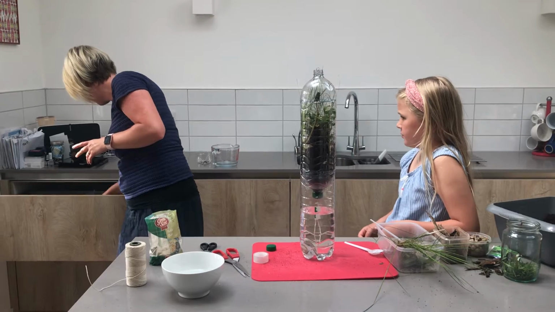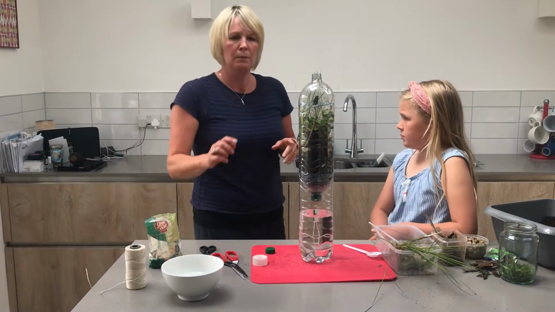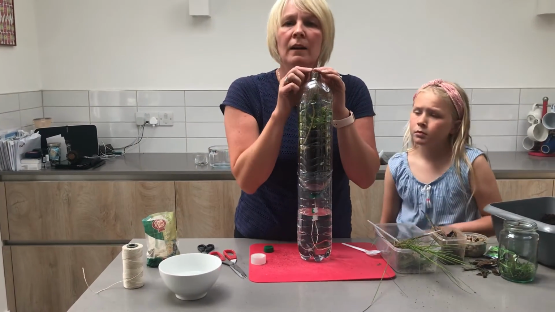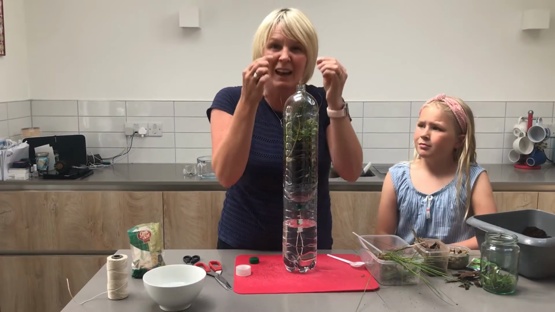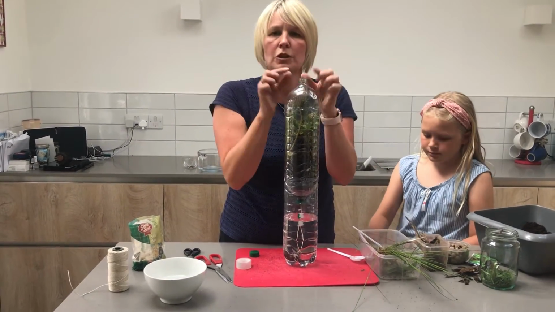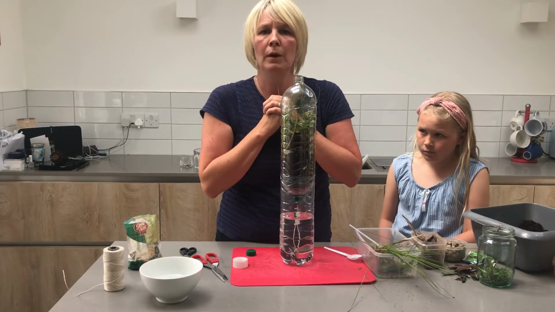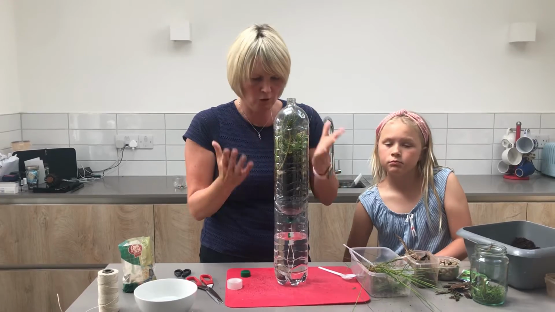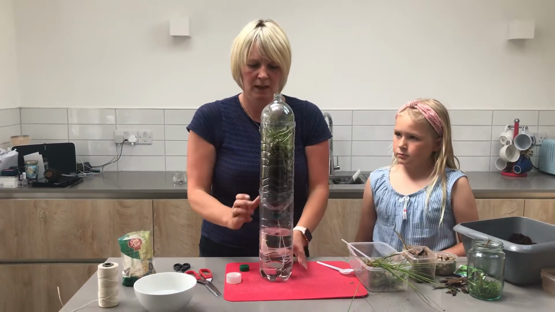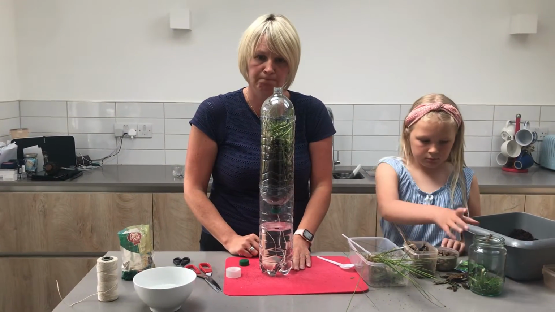I actually cannot find it to hand at the moment. But what you're going to put over the top of there, if Mum's got an old pair of tights, or you've got an old little bit of mesh that will allow the air to get in, just pop that over the top of your bottle there. So that is our little enclosed system.